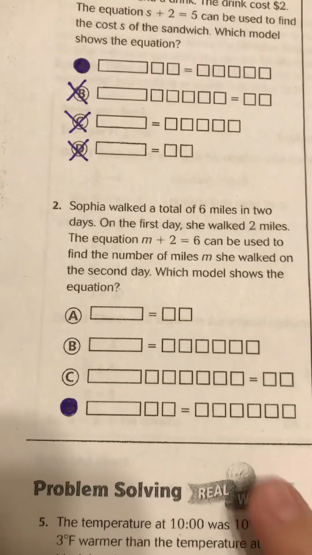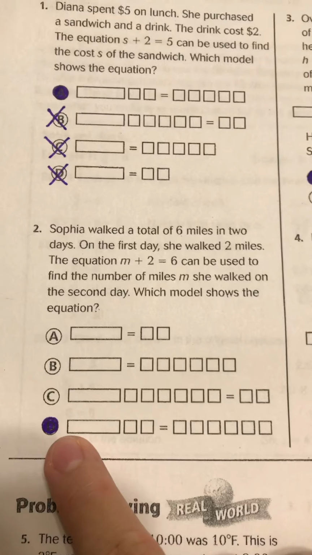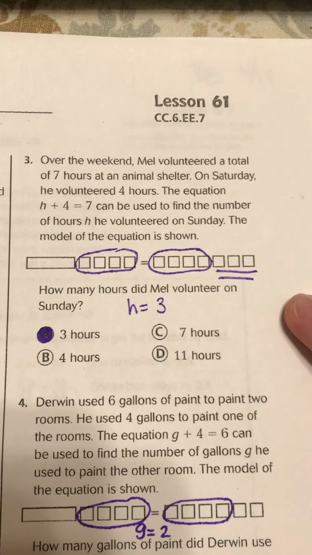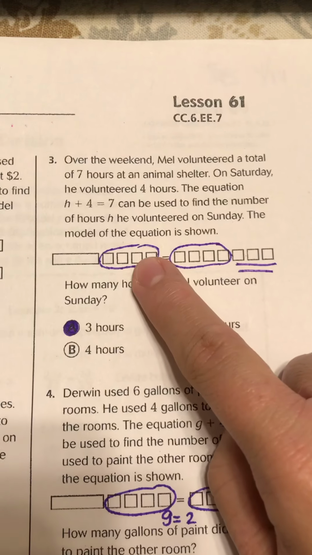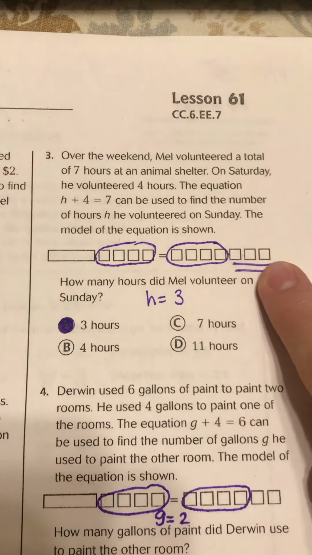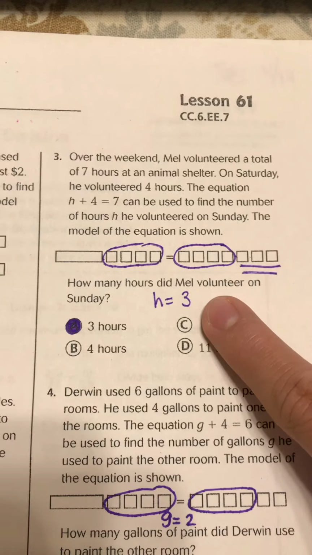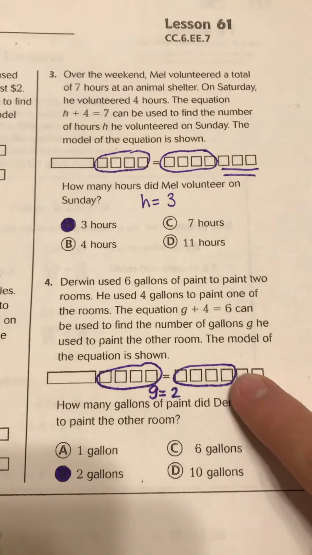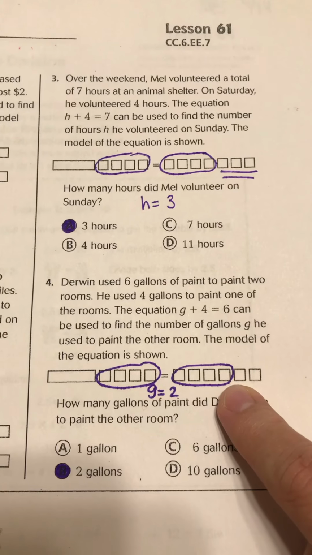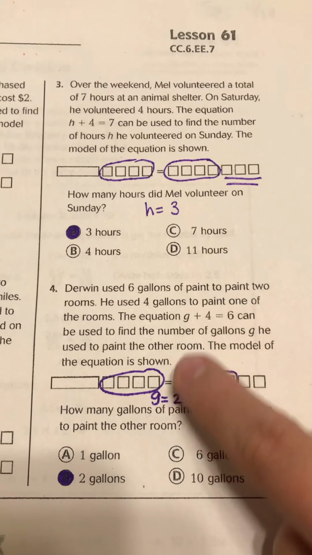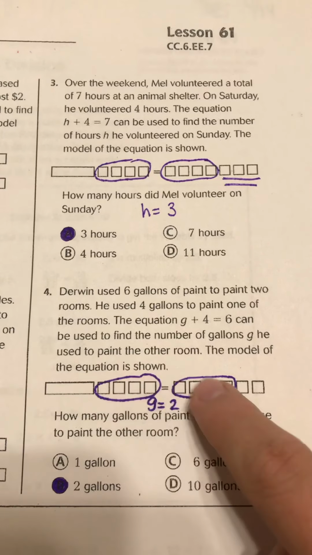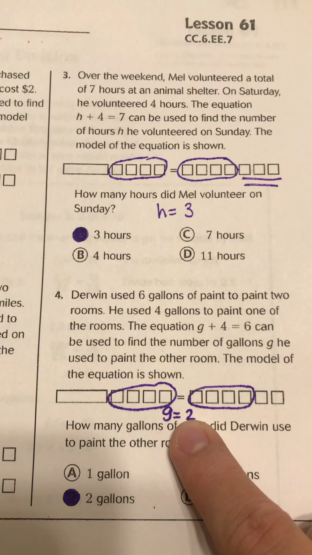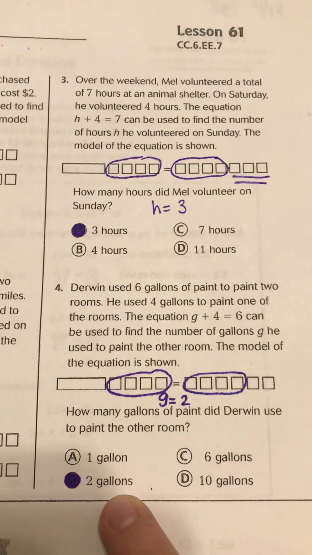Okay, let's check our answers. So for number 2, the answer was D. Number 3, we needed to solve the equation and find out the value of H. So I went ahead and circled the tiles I removed, which left me with 3 tiles. So the answer is 3, which is A. I had to remove 4 tiles to represent this equation and find what G represents. After I removed 4 tiles from both the left and right side, I'm left with 2 tiles, which equals G equals 2, which represented B.